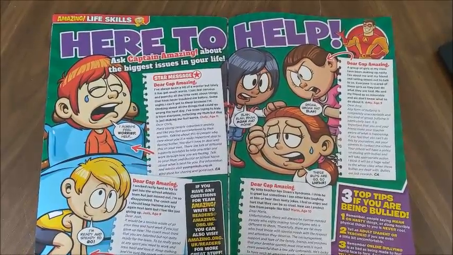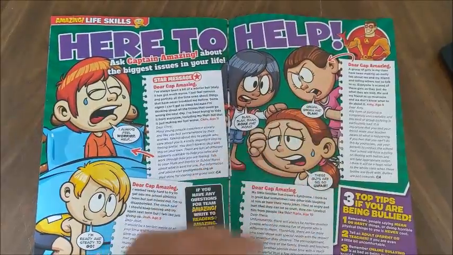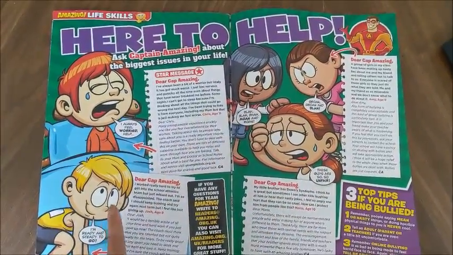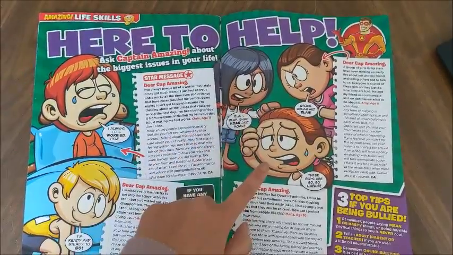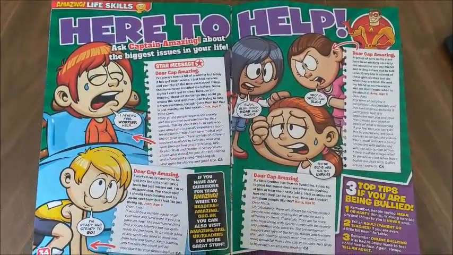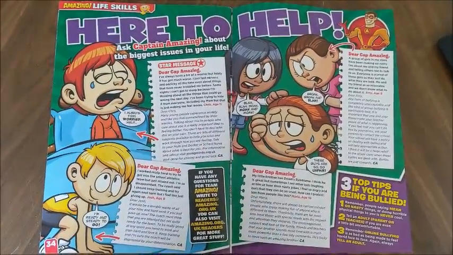I can also use the illustrations and see that these children are showing lots of different emotions. We've got somebody who's happy, somebody who's really upset, somebody who's angry, somebody who looks a bit worried here. Okay, so we can see it's going to be about people's emotions. What do you think this text is going to be about?